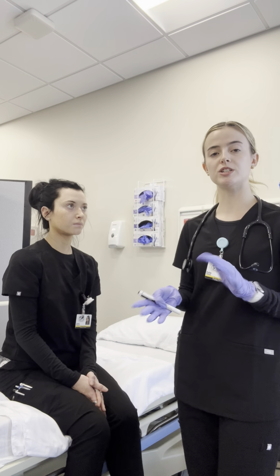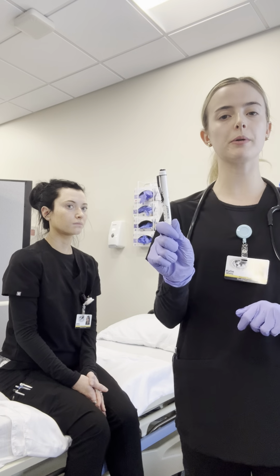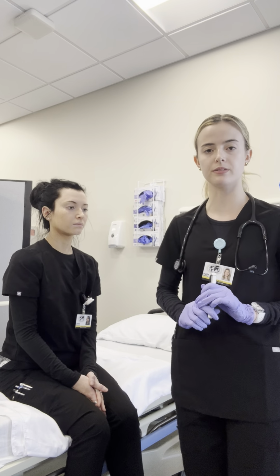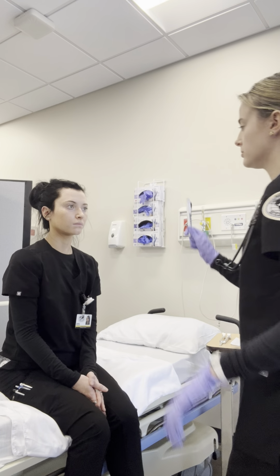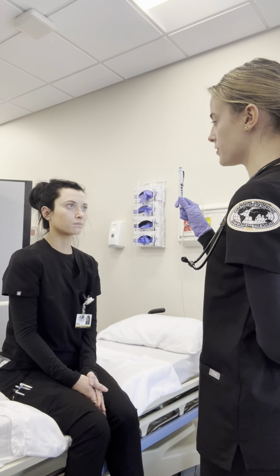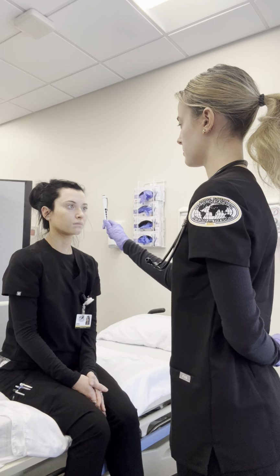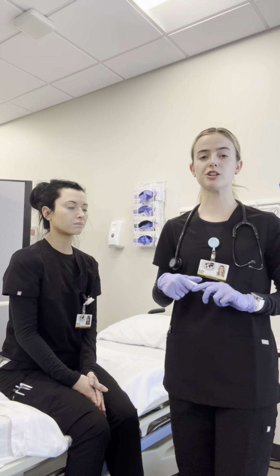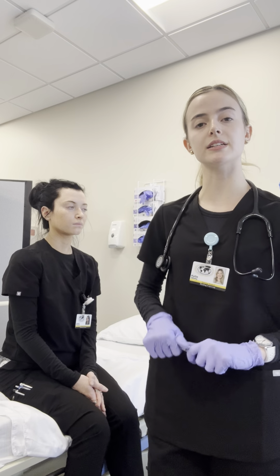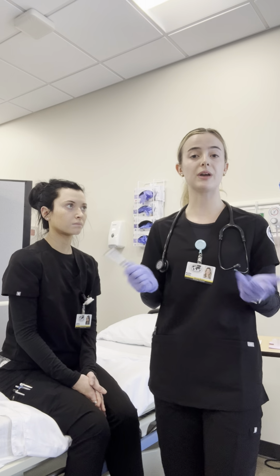And then lastly, we're going to be checking accommodation. So I'm going to hold my pen about 14 inches away from the patient's nose. And I'm going to have you just follow the pen in with your eyes, okay? Okay, so we have accommodation. So cranial nerves 3, 4, and 6 are all intact, and we have PERRLA.